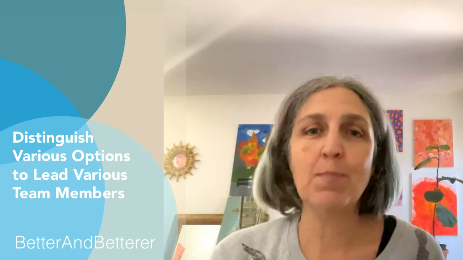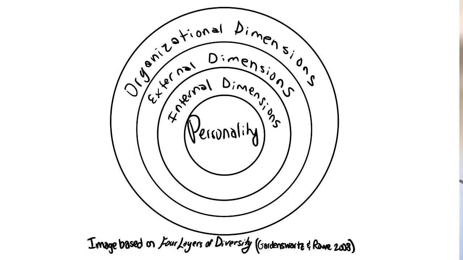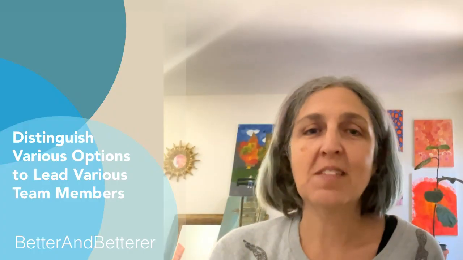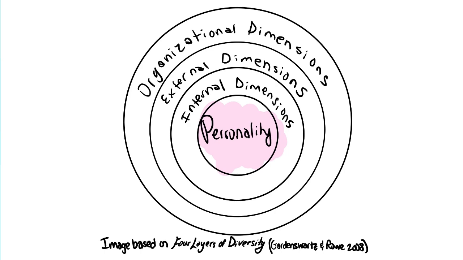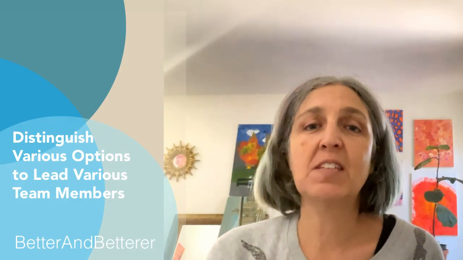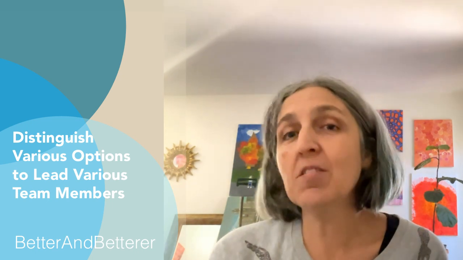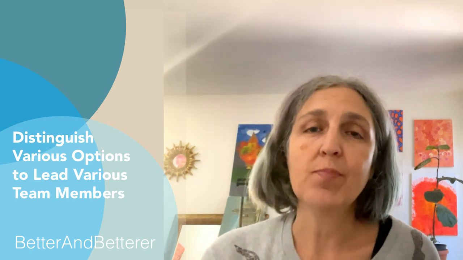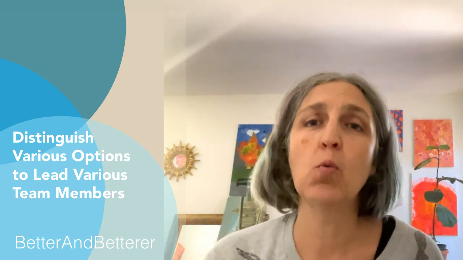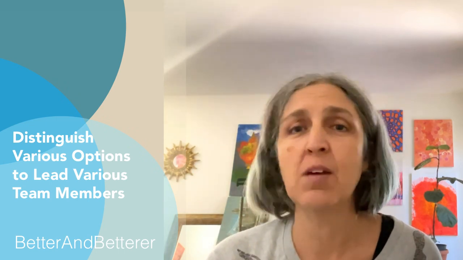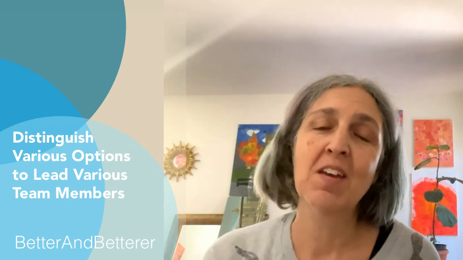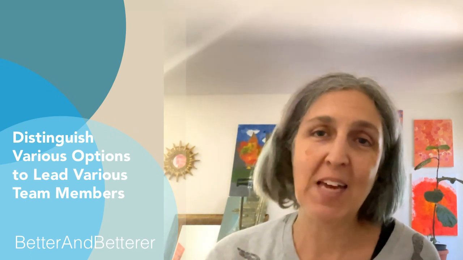As you lead various team members, it's helpful to think back to the 4 layers of diversity that I mentioned in an earlier video. So the image I sketched here is based on the 4 layers of diversity from Gardenswartz and Rowe. The center of the 4 layers is personality. Leaders will consider the personality and behavioral styles of their team and other stakeholders, of course, as well, and then adapt their own behaviors, their own words, their tone, their pacing, their body language to better communicate with and relate to the person or people at hand.